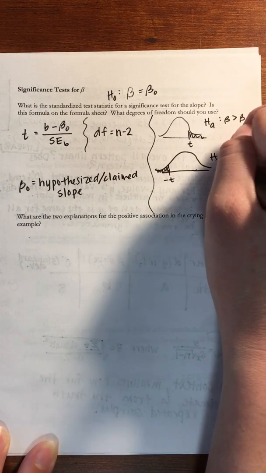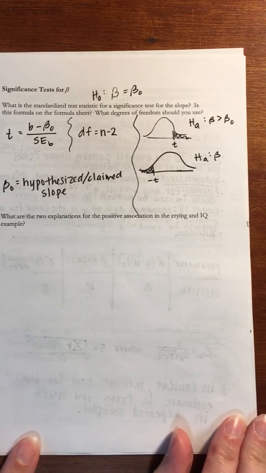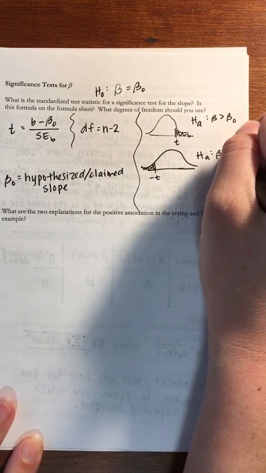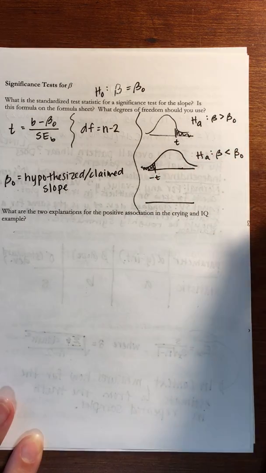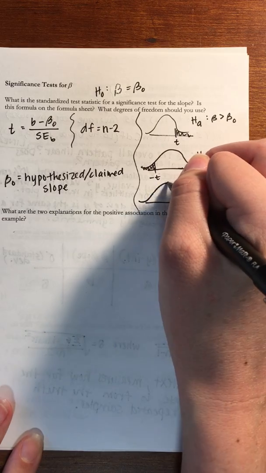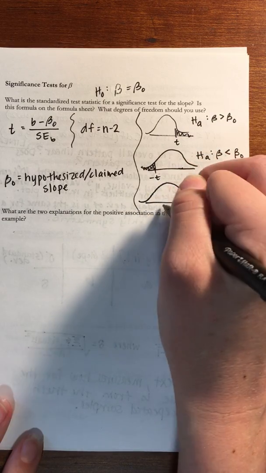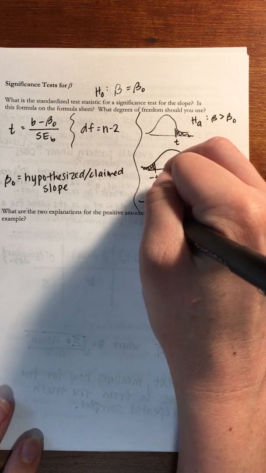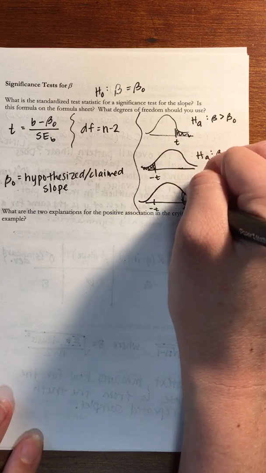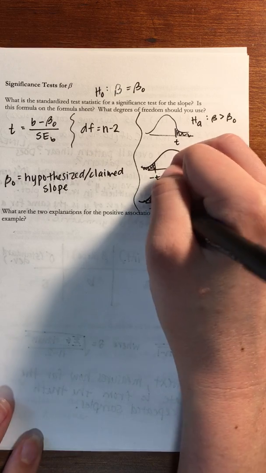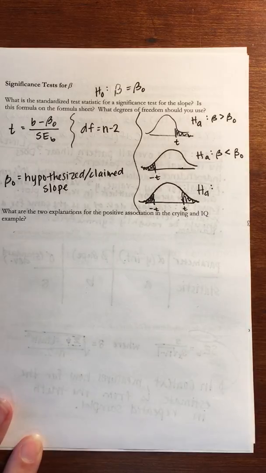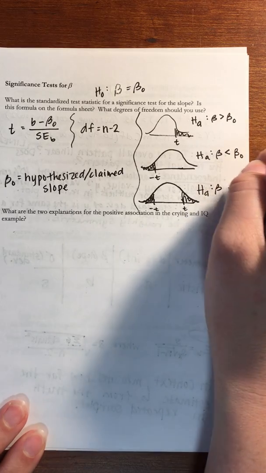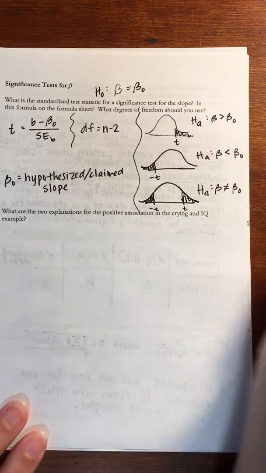And then your HA would be that beta is less than beta null. And then also we are bringing back the two-way, so we couldn't do that with chi-squared. But there are cases where it's just a not equal to, right? And so that gives us a two-tailed test. Shouldn't say two-way because that makes us think that there are many variables. Okay, so beta is just not equal to beta null, okay?